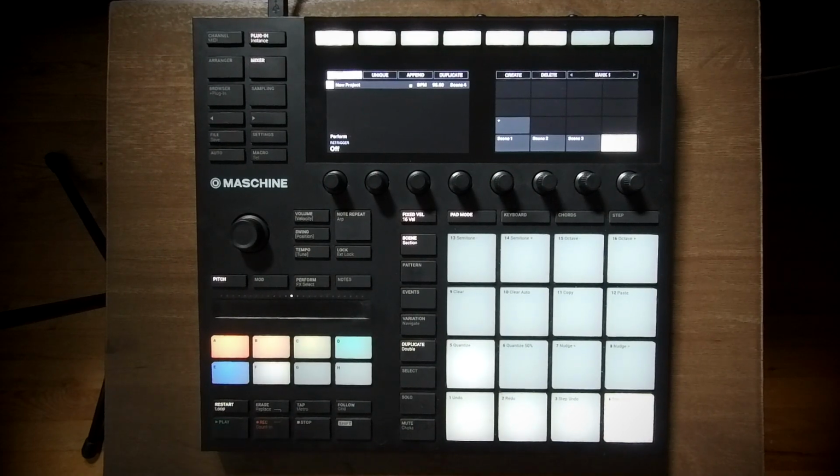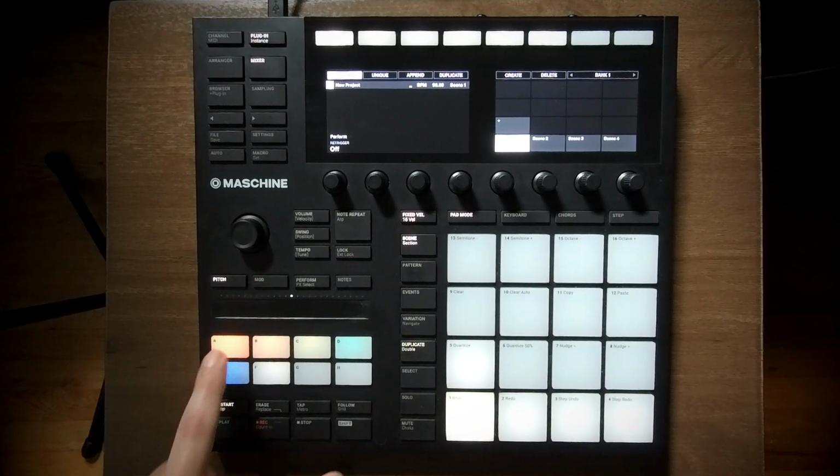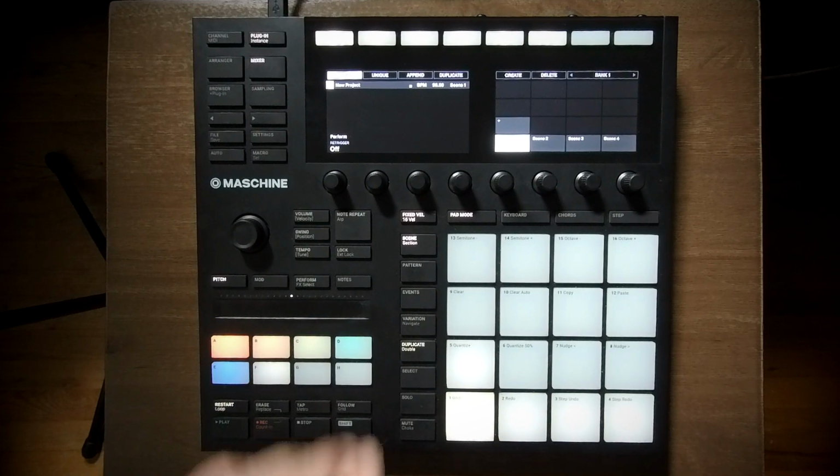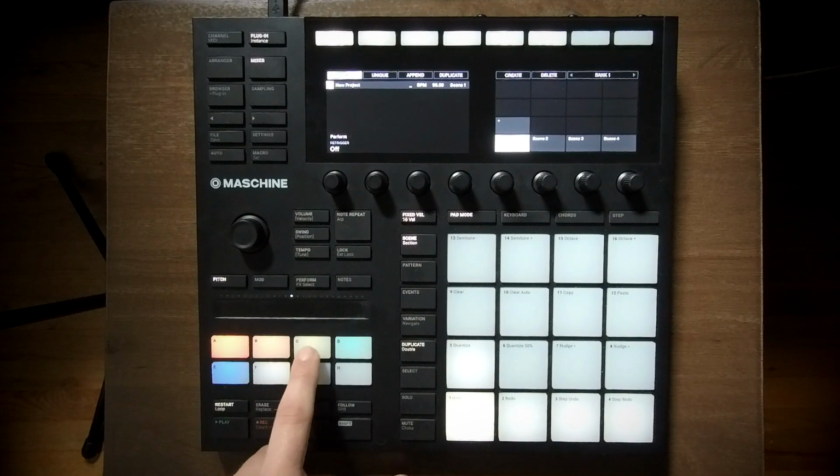Cool. So what you want to do with scenes essentially is have different patterns in different configurations basically to build up small arrangements, whether you're playing live or whether you're just getting ready to produce a track, right? So what we're going to do is we're going to go to this first scene here, go to group A, which is where I have my drums. Right now I don't want any drums. I just want my keys to play, which is on group C, right?